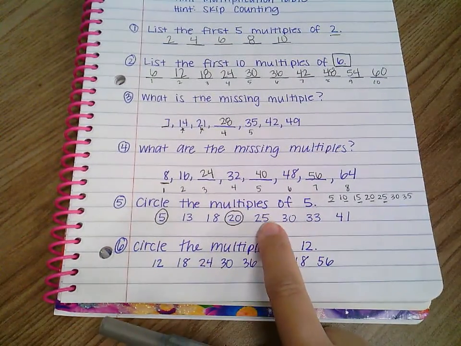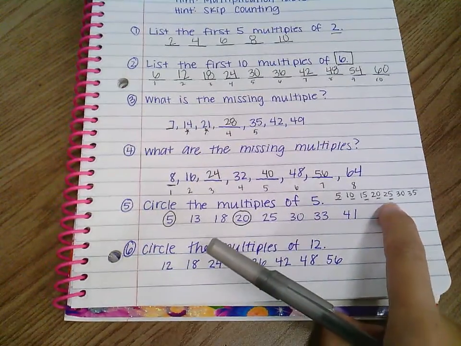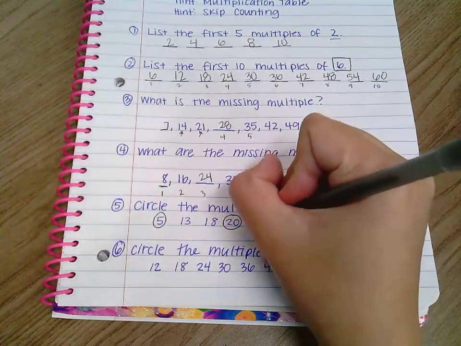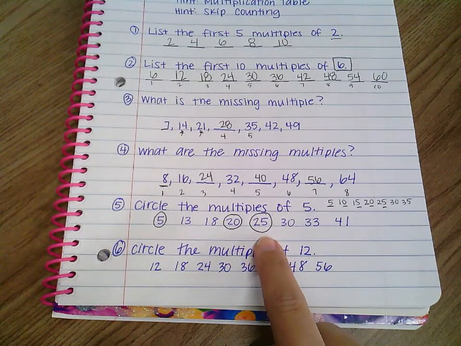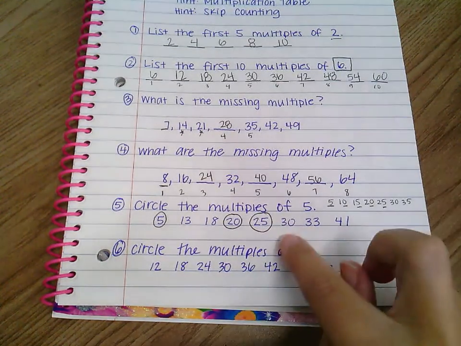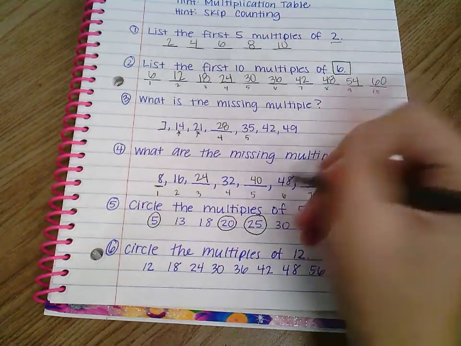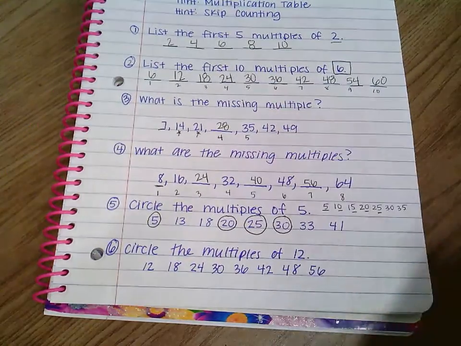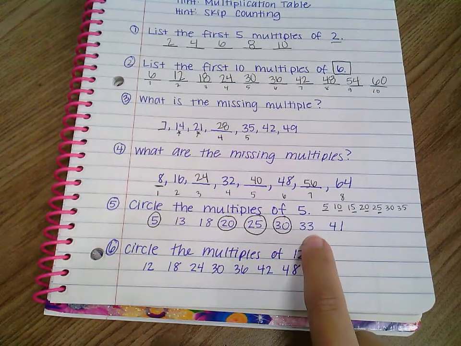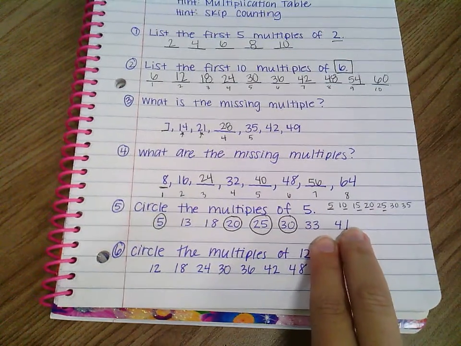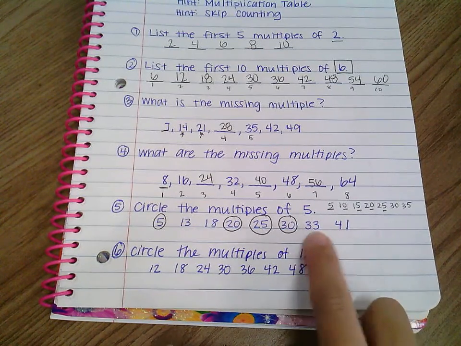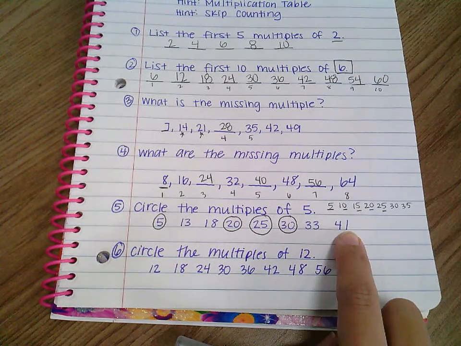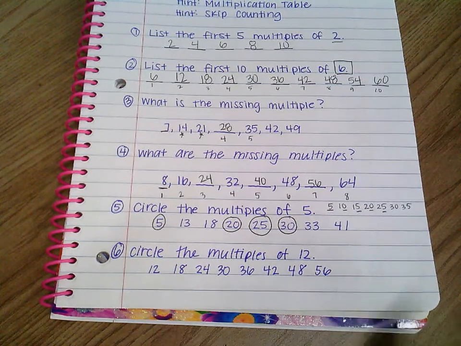What about 25? It ends in 5. Right here is on my list. If I do 5 times what? How do I get 25? 5 times, yep, 5. What about 30? That also ends in 0. Sweet. 30 is a multiple of 5. Is 33 and 41 a multiple of 5? Nope, they don't end in 5 or 0. And they can't. If I divide 33 by 5, I get a remainder. Same with 41. 41 divided by 5, I'd also get a remainder.